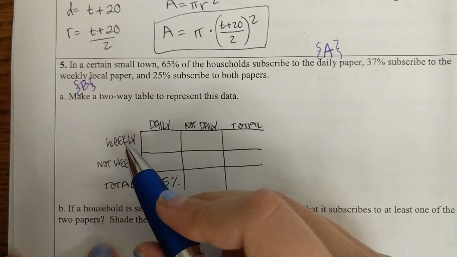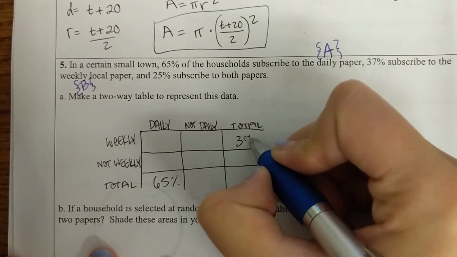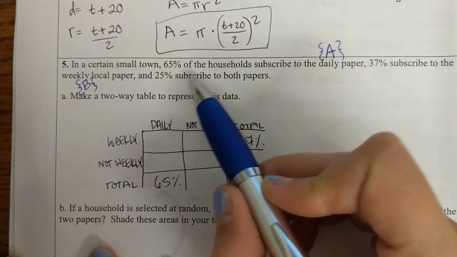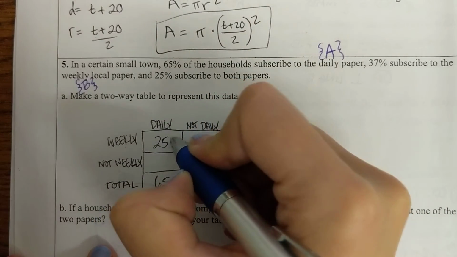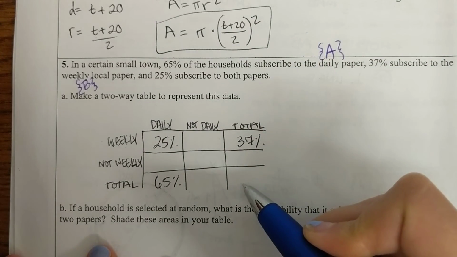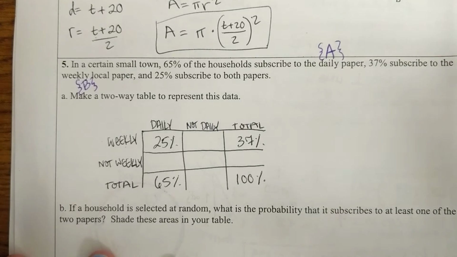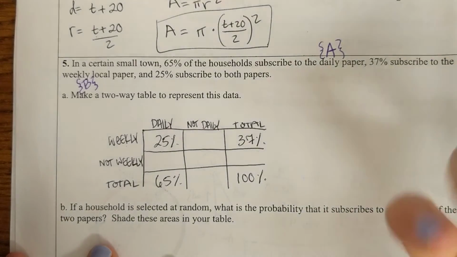So weekly total is 37. 25 subscribe to both, weekly and daily. And what's the total? Well, since we're working with percentages, 100%.